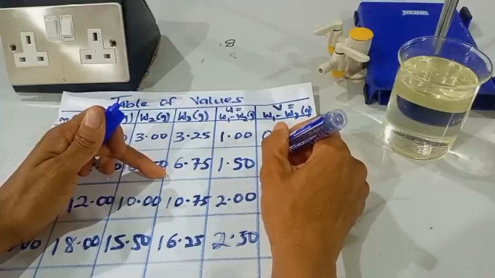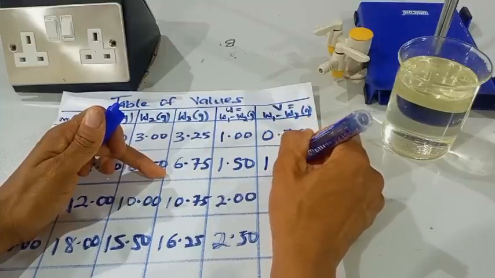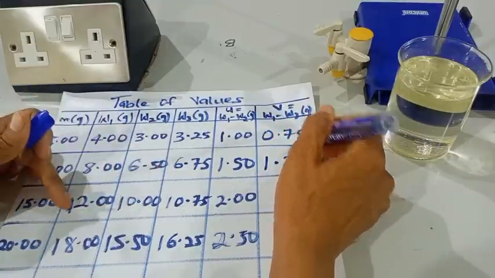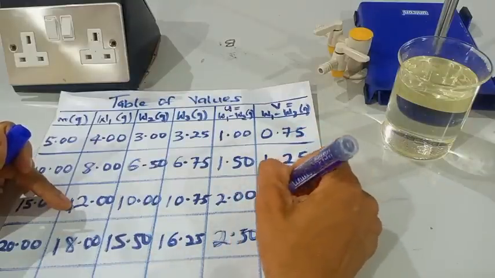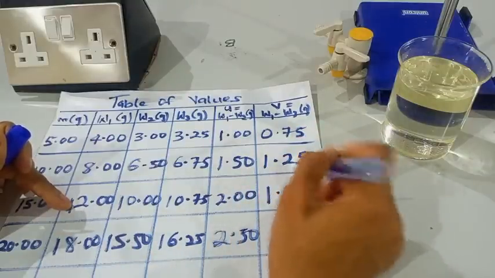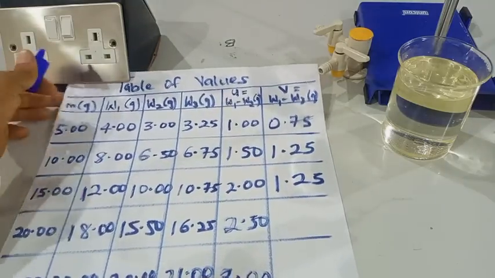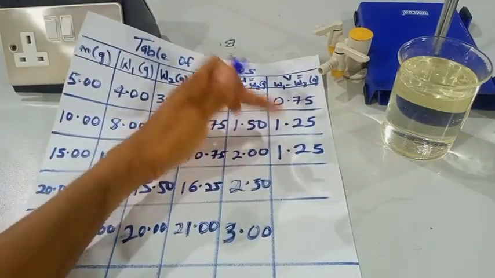This one we have 1.25. Now 12 minus 10.75 will give us again 1.25. Okay, that's what we have. So we have to work with what we have, despite it's the same.